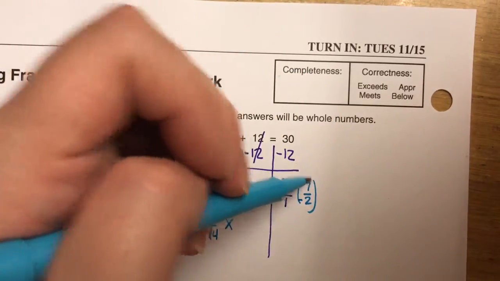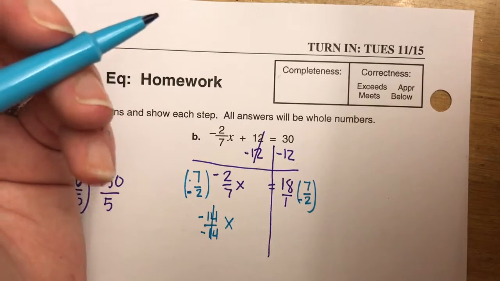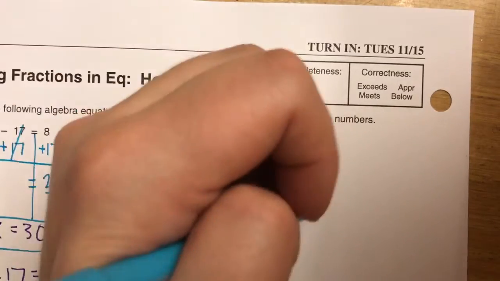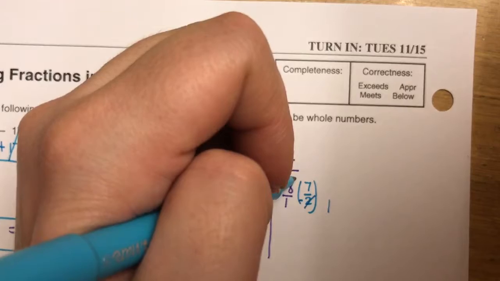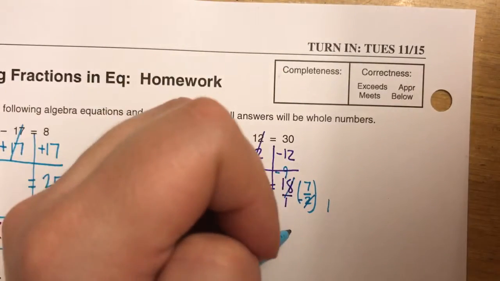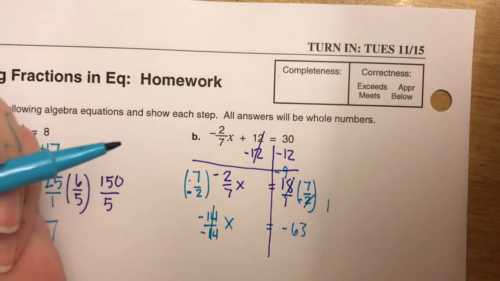So I have 18 times 7. Now, I don't have a calculator with me, and I'm not going to do that in my head. So what I'm going to do is say negative 2 goes into negative 2 one time. Negative 2 goes into 18 negative 9 times 7 is negative 63. So x should in theory be negative 63.